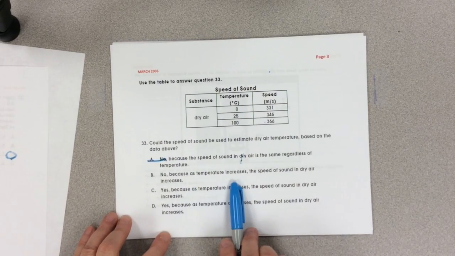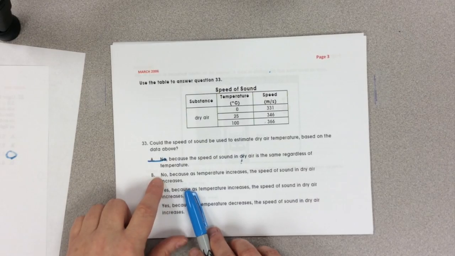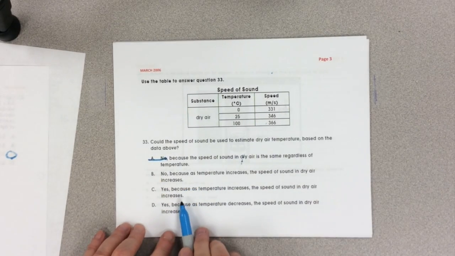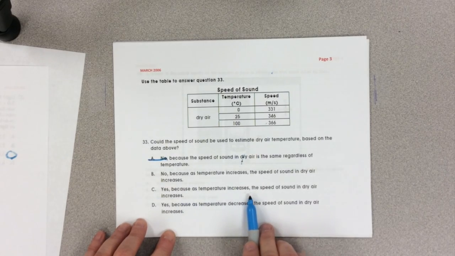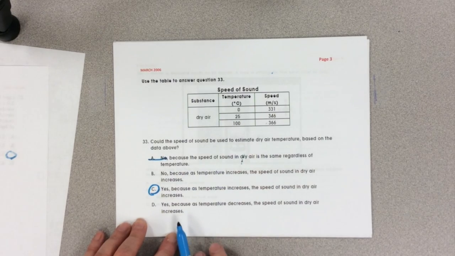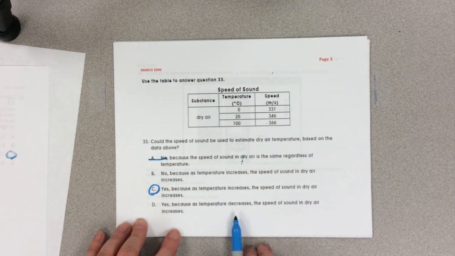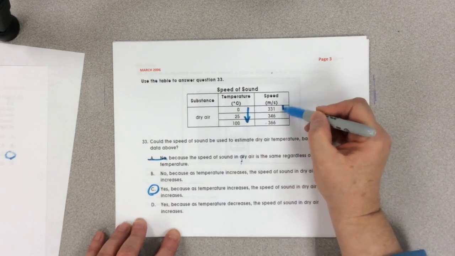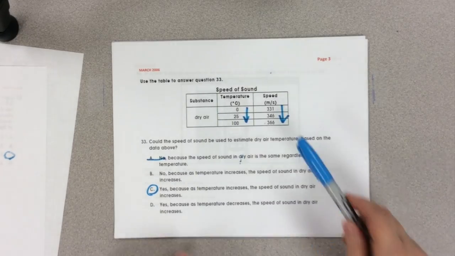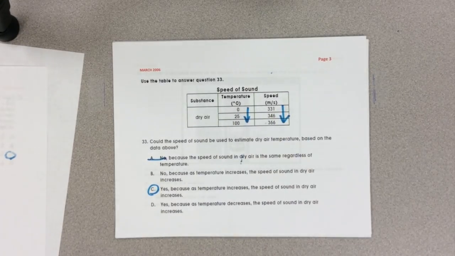It's true, as temperature increases, the speed increases, so I don't see why that would be a no. I think that's the yes. And C, yes, because as temperature increases, the speed of sound in dry air increases. So that would be the yes. It can't be D, because it says as temperature decreases, the speed of sound increases, and that's not true. They're both increasing at the same time. So that would mean you could use this chart to estimate the temperature.